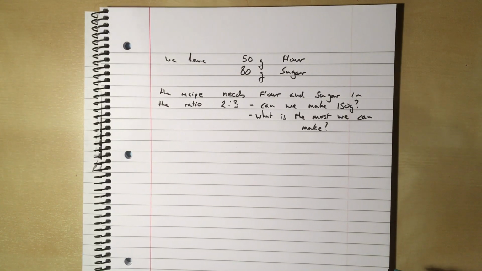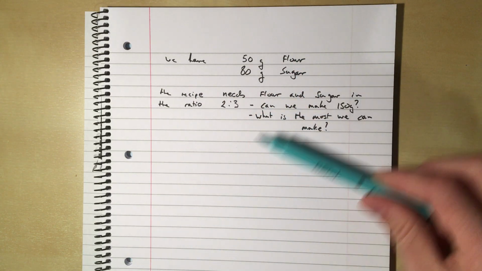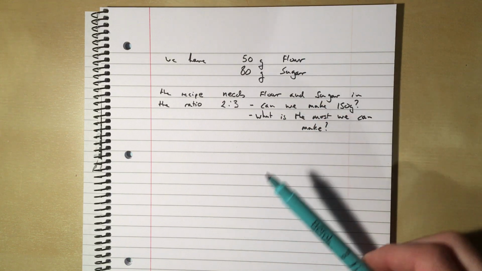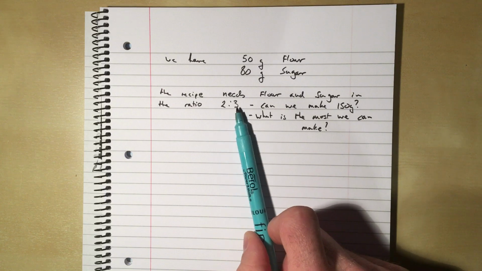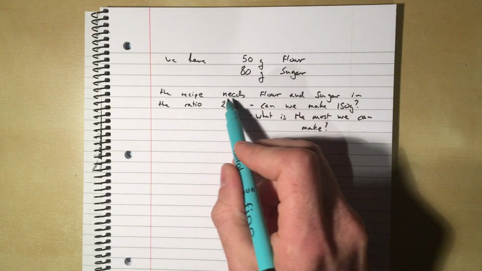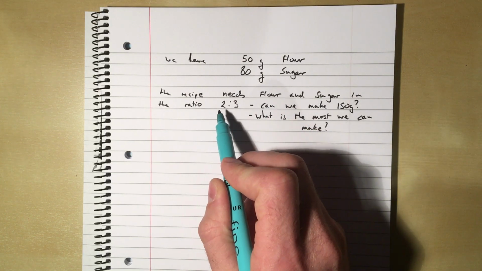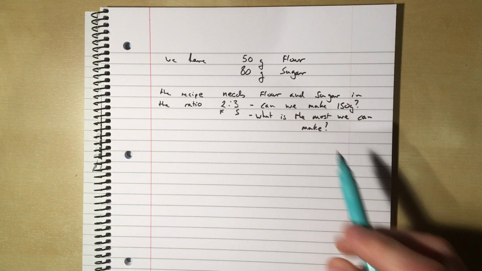So another sort of ratio question they can ask you is something that looks like this. We've got a recipe that needs 50 grams of flour and 80 grams of sugar. Now, obviously a real recipe, you wouldn't just have flour and sugar, but I'm just trying to make a simple example here. So this recipe for a flour and sugar mix needs a ratio of 2 to 3. Now, if it says that in a question, flour and sugar, the words come in that order. So in the ratio, they're in that order as well, flour and sugar.